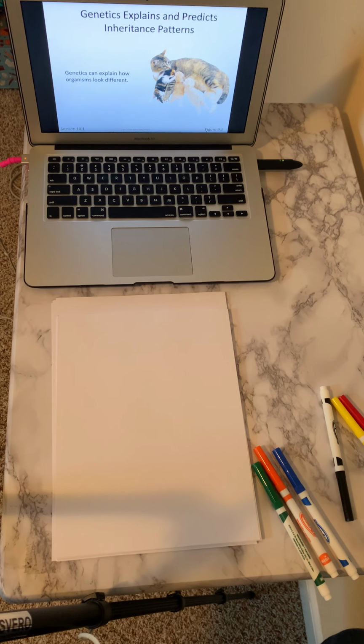So the study of genetics, which we talked about a little bit, is going to explain how organisms look and how they function and how they're put together. You guys can see there that cat with her kittens, the mother cat. Her offspring are still cats. They're the same species as her, but they look different than her. So genetically speaking, they are the same species.